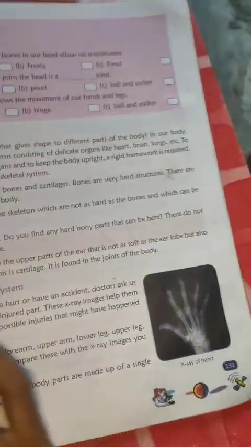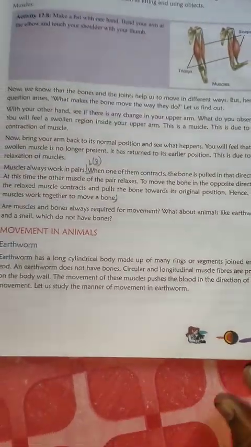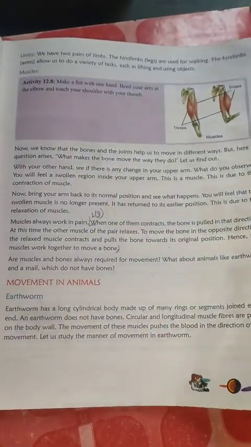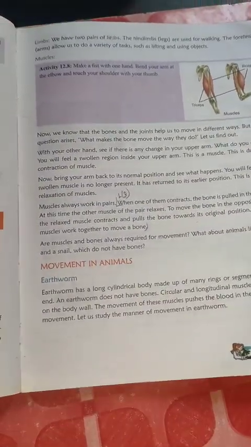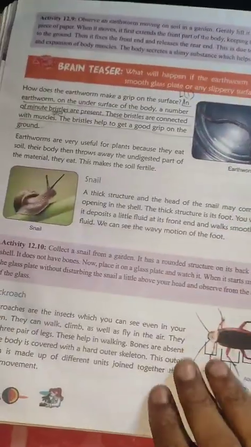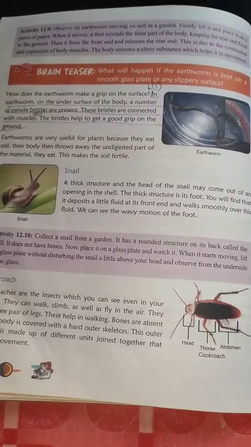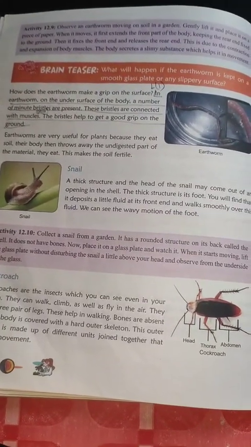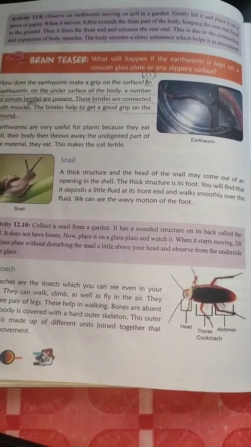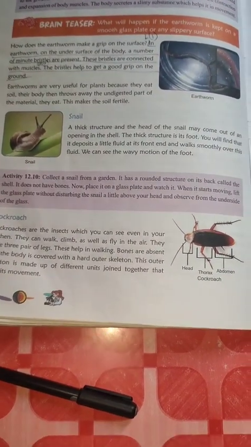Now we have to discuss different kinds of motion in animals. Earthworms have muscles which help them to move. They also have bristles, which help them grip the ground. Snails have a muscular foot which helps them to move, and they also secrete a special kind of mucus when they move. So they have a muscular foot, and a special kind of fluid they secrete while moving.